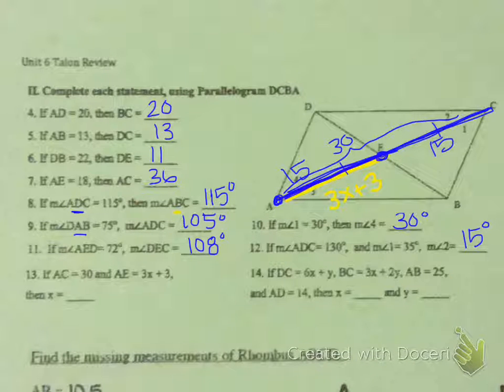These two parts are congruent. 15 and 15 makes 30. Well, it told us that AE was also equal to 3x plus 3. So I know that 3x plus 3 has to equal 15. So now I can just solve this equation. I'll subtract 3 from both sides and then divide. And we get x equals 4.